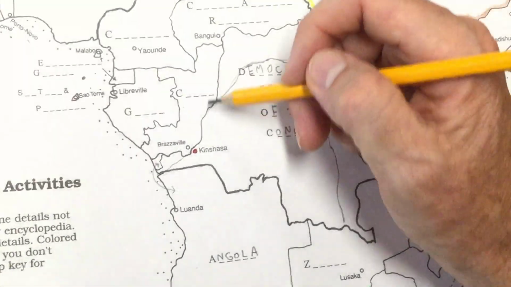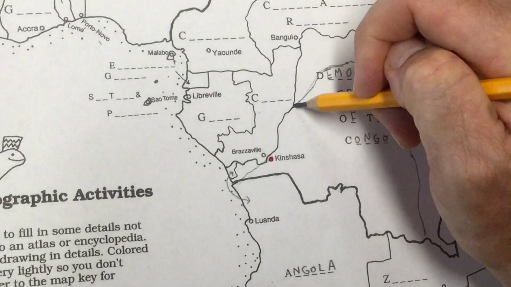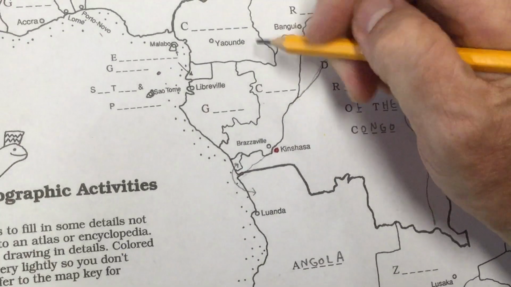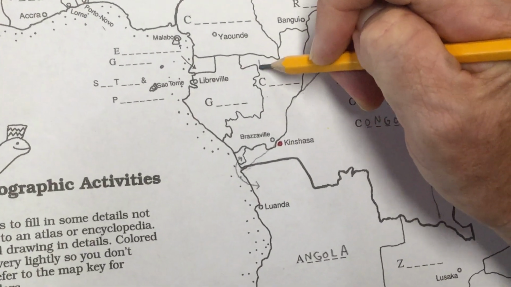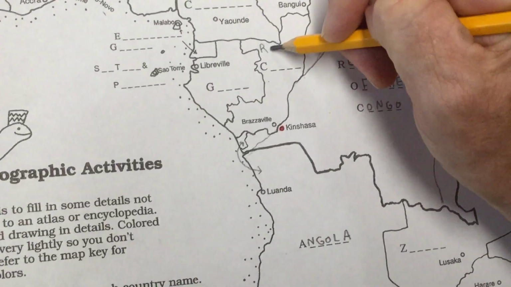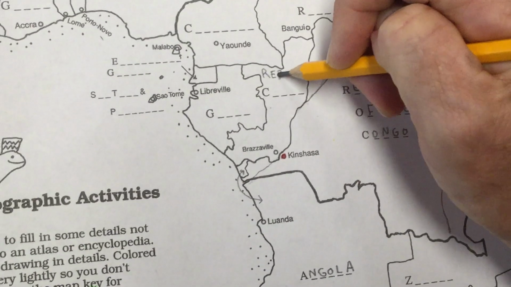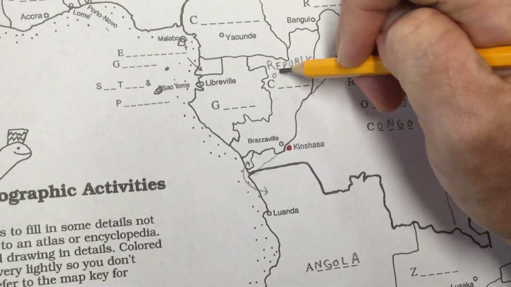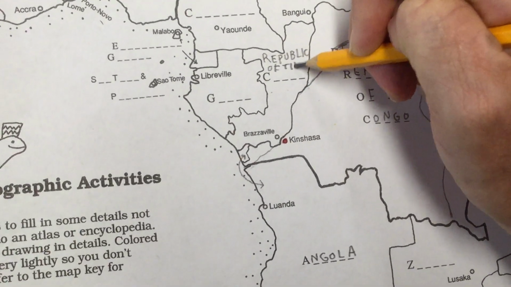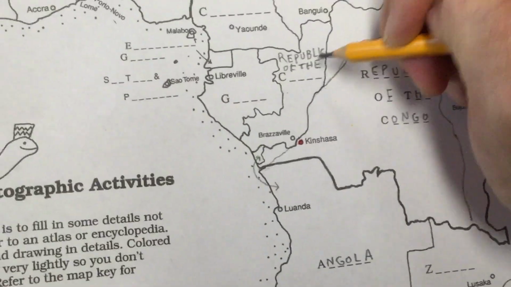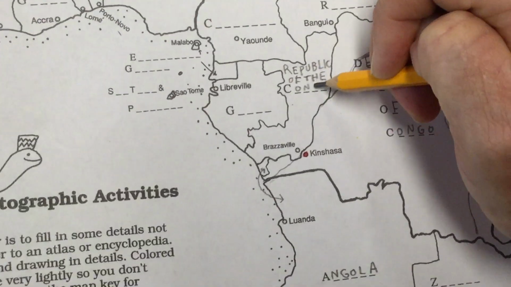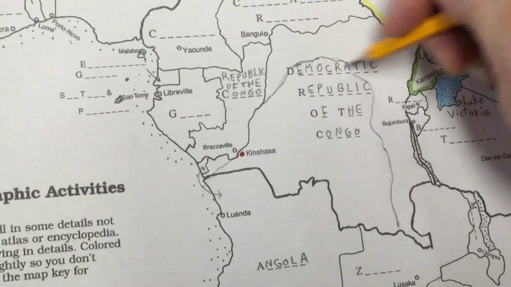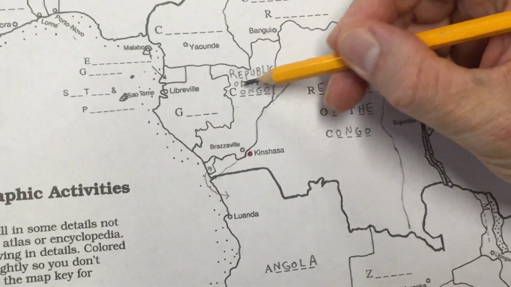All right. Oh, and we could also label this country too, seeing as it has a border by that river. Okay, and it's often referred to as Republic of the Congo, I think is the actual name. So I'm going to write Republic of the Congo, C-O-N-G-O. So very similar names. One is Democratic Republic of the Congo. This is Republic of the Congo.